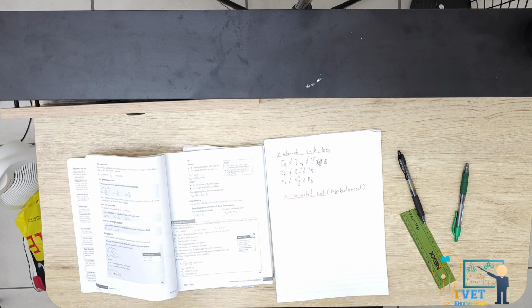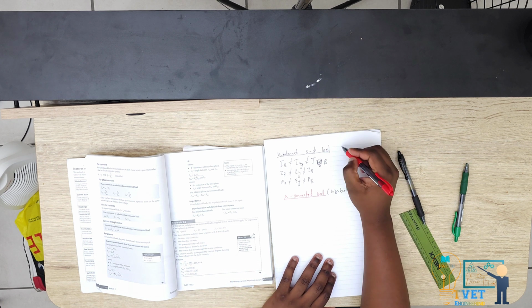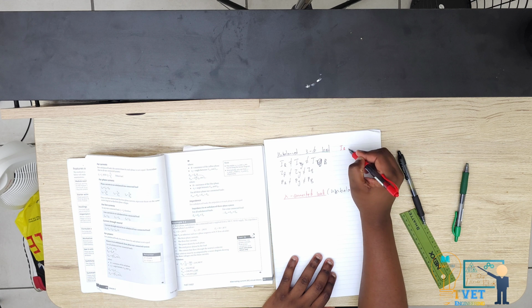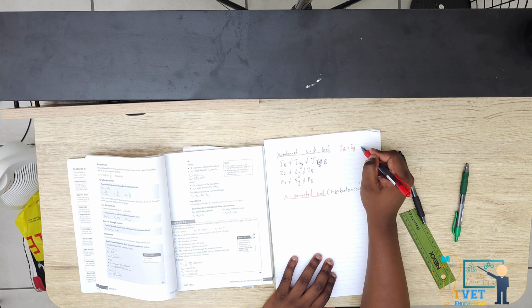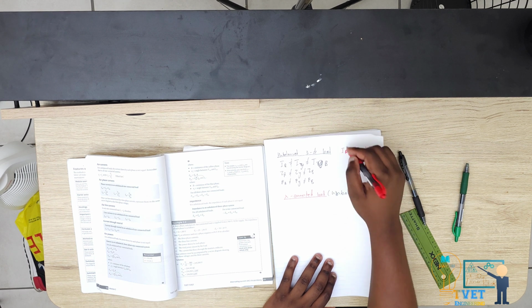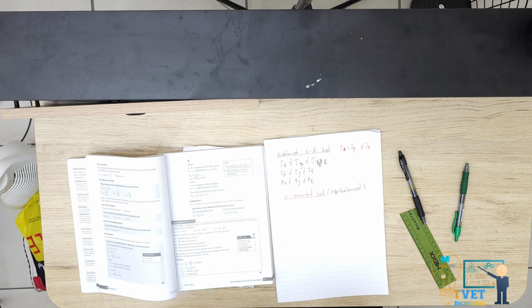Okay, two of them can be the same. Let's say the current of the red phase and the yellow phase are equal, but immediately the current of the blue phase is not equal to the others, that means we are dealing here with an unbalanced load. That is how we tell that we are dealing with an unbalanced load.